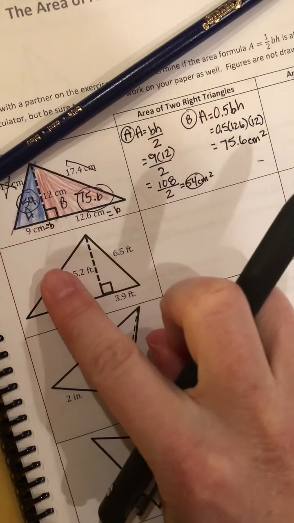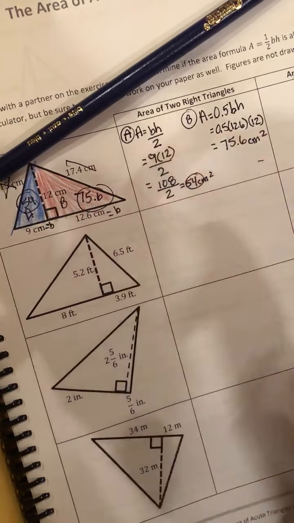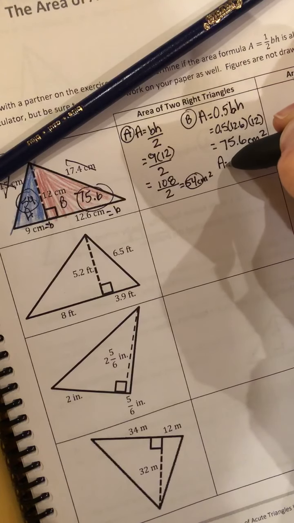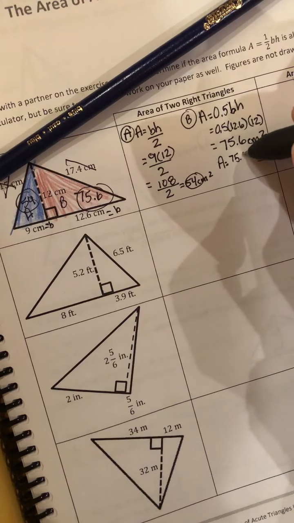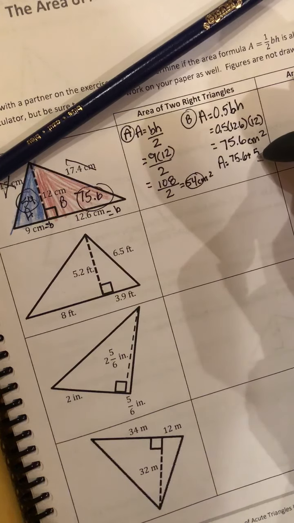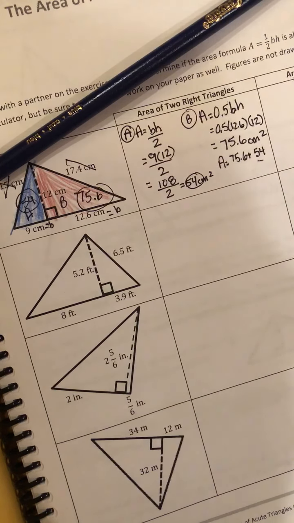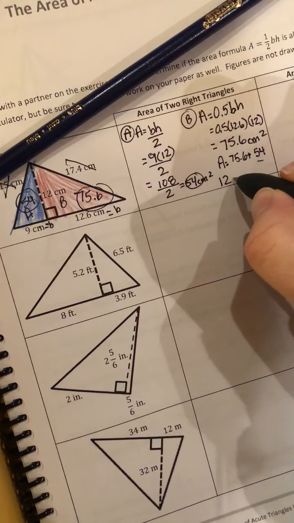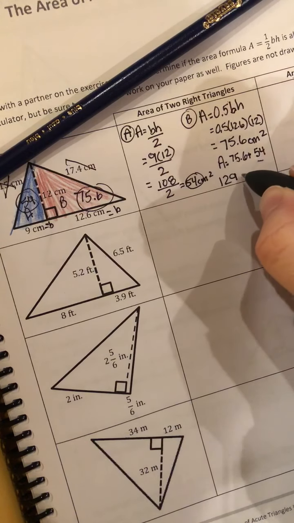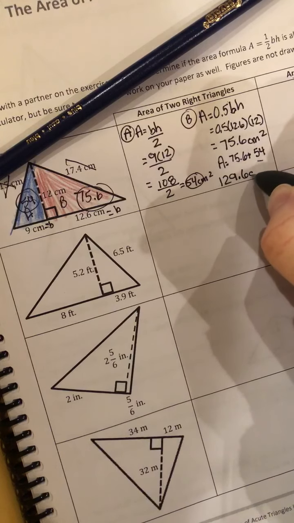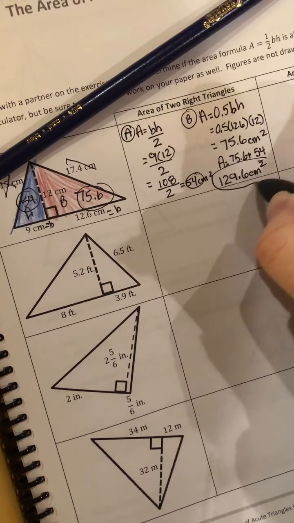To find the area of the whole thing, I'm going to take this area and add it. So the area equals 75.6 plus 54. 75.6 plus 54 is 129 and 6/10 centimeters squared, because I'm working with area.